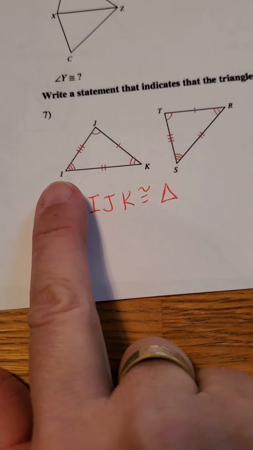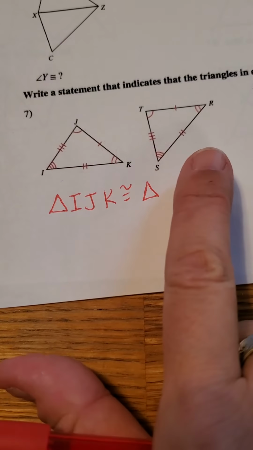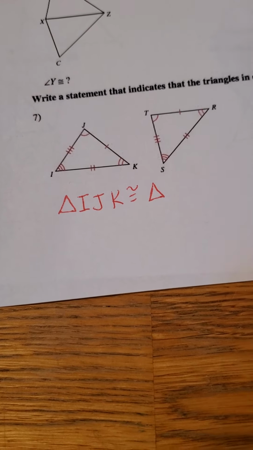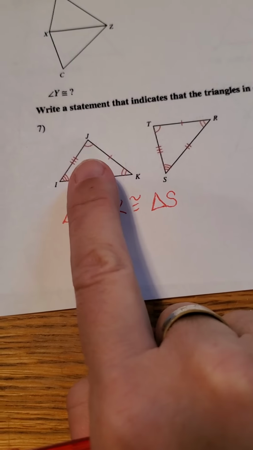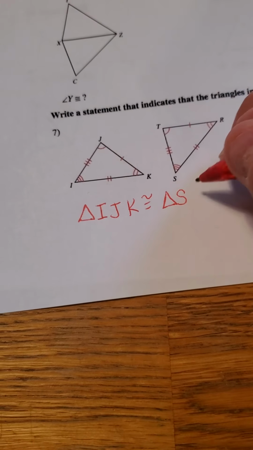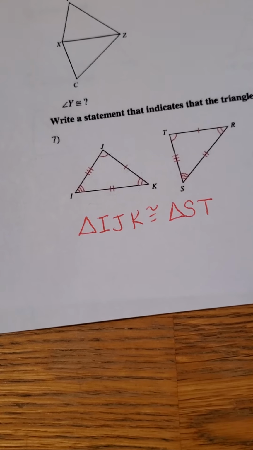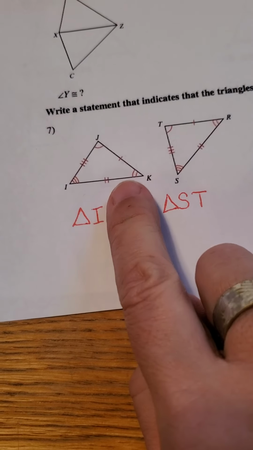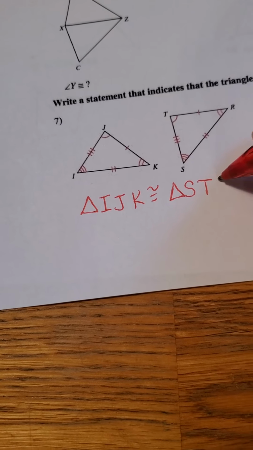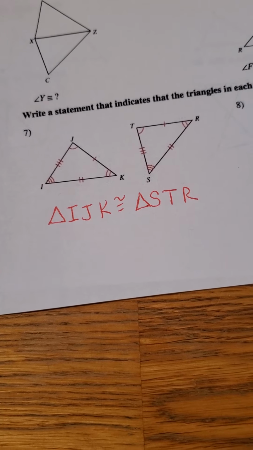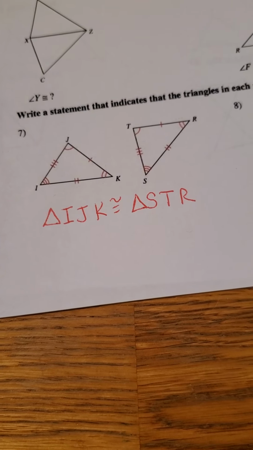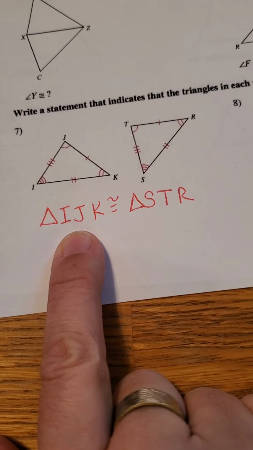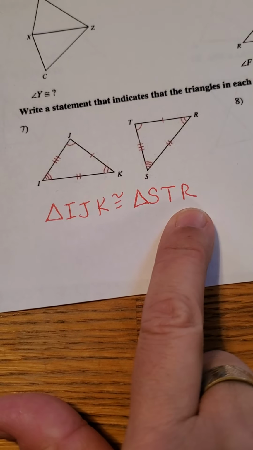So if you notice, I has 3 marks. I come over here and the angle that has 3 marks is S. J has 1 mark. T has 1 mark, so I have to list that next. And then K has 2 marks and R has 2 marks. All right, now again, these can be listed in many different orders, so just make sure whatever you decide to write down for your first one, that you make those matches with the second one. So that's 7 through 12.